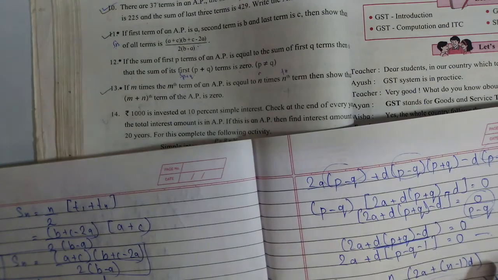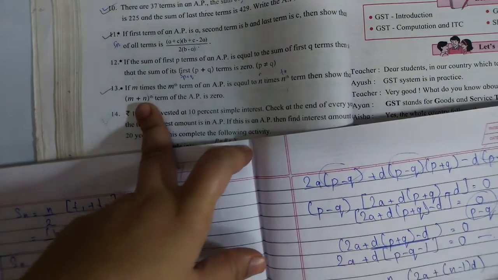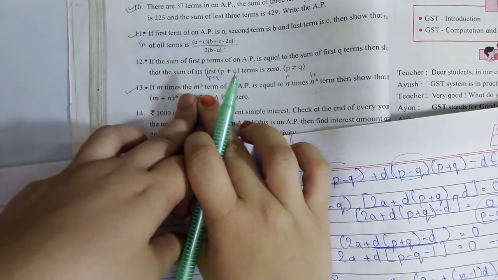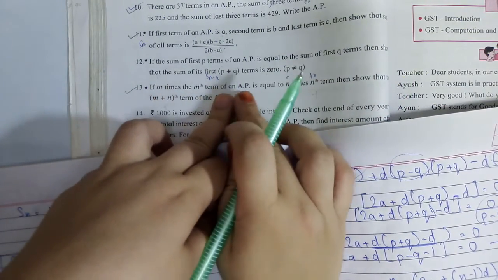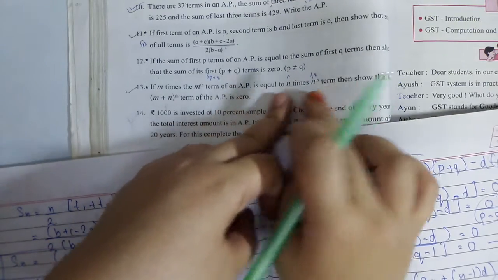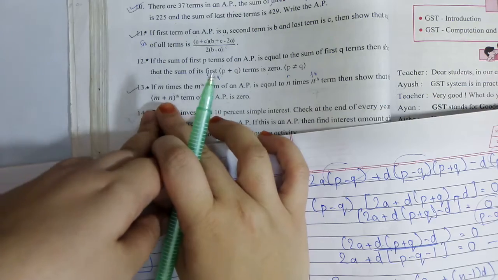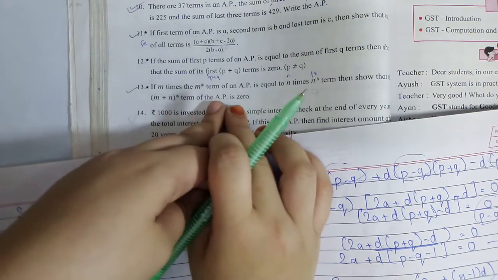Okay, now let's solve question number 13. So in question number 13, it is given that if m times the mth term of an AP is equal to n times the nth term, then show that the (m plus n)th term of an AP is 0.